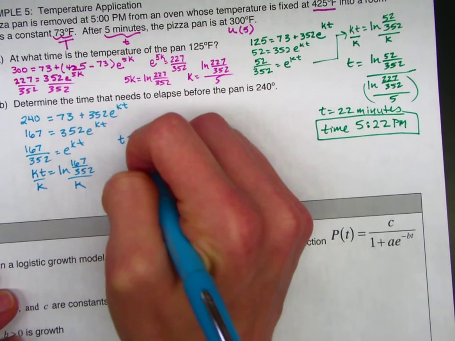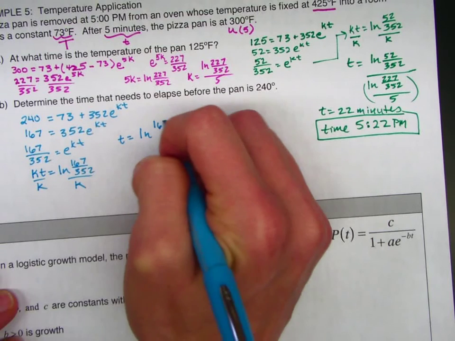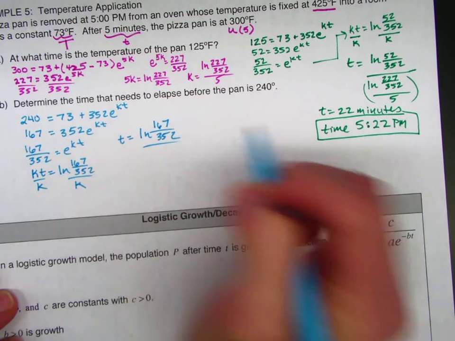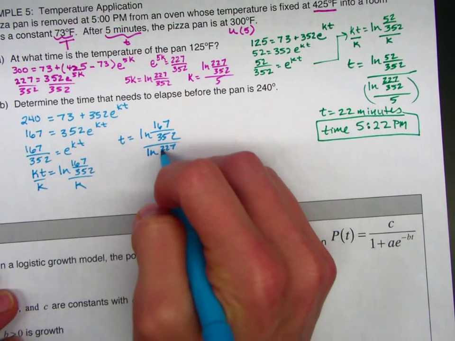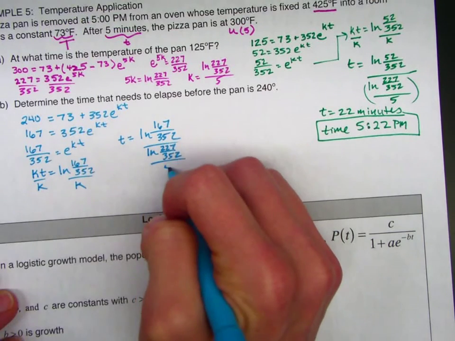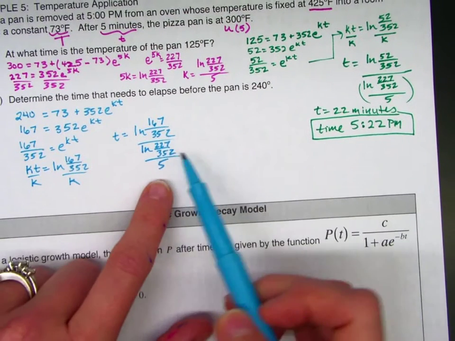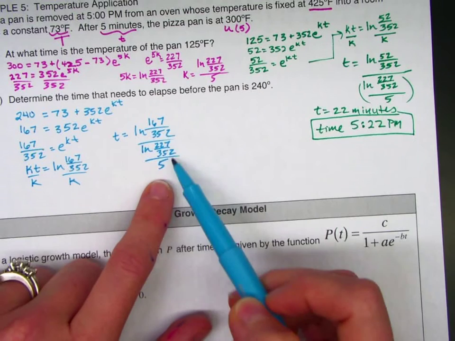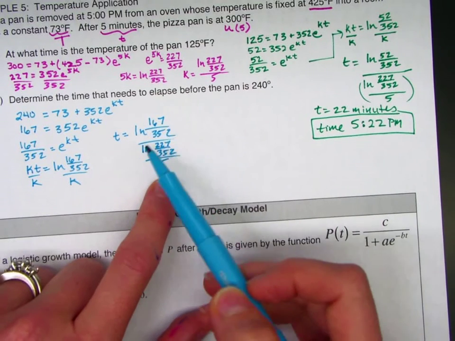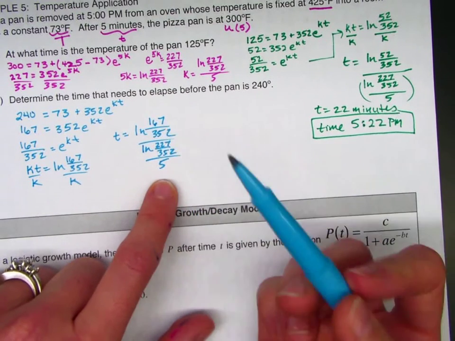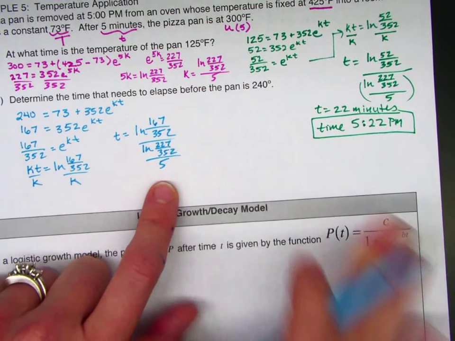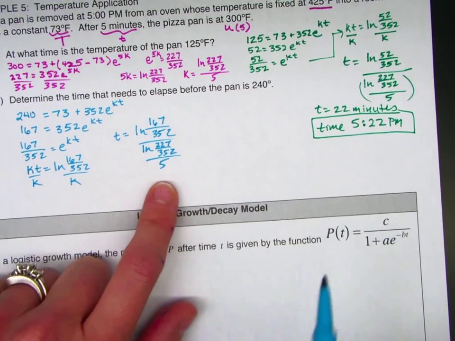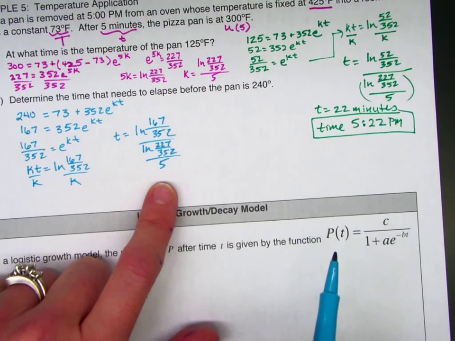So then t is the natural log of 167 over 352, over k, natural log of 227 over 352 over 5. So again, notice I'm not putting in the decimal approximation for this because if I were to round this, my answer would be different versus using all exact values until the end. So the only time you want to round is when you are getting your final answer, okay?